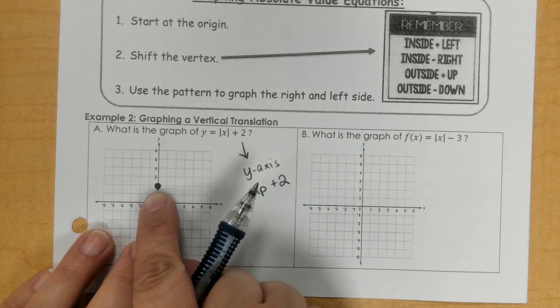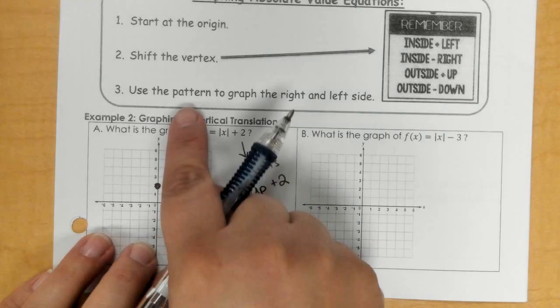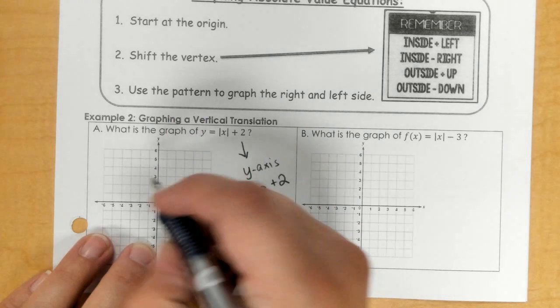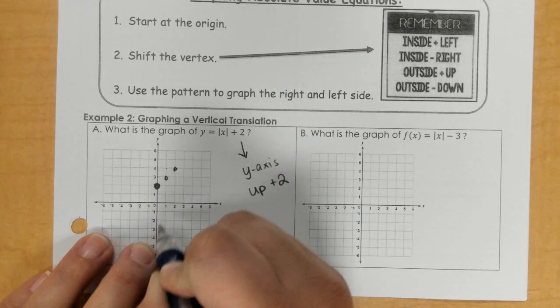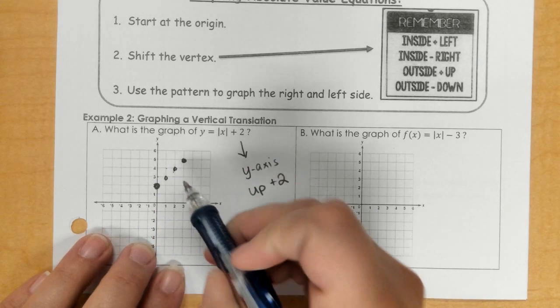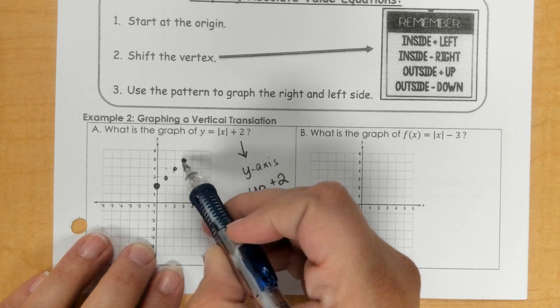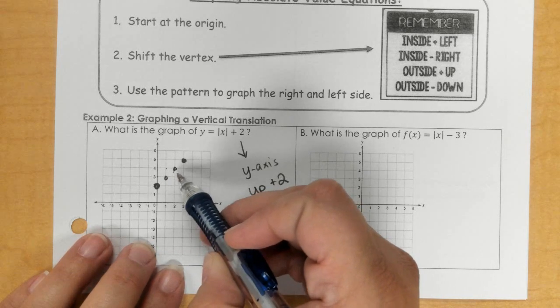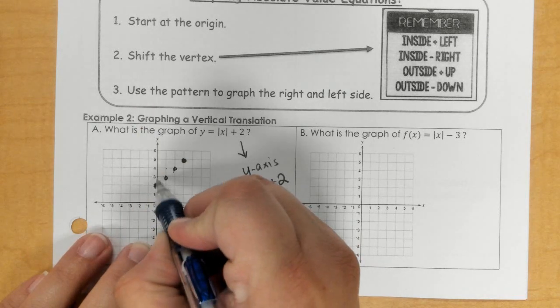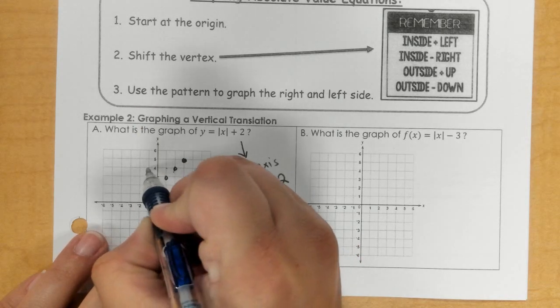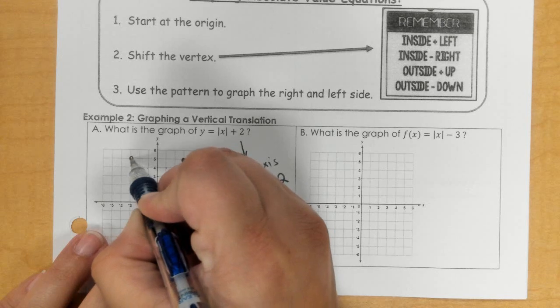Now I do that pattern of going up one, right one, up one, right one, up one, right one. I would say 2 to 3 points here would be plenty. I want to make sure I'm even on the other side, so I'm going to go up one, left one, up one, left one, up one, left one.